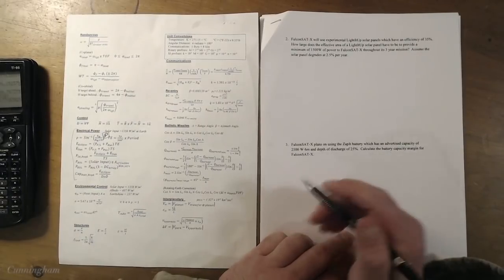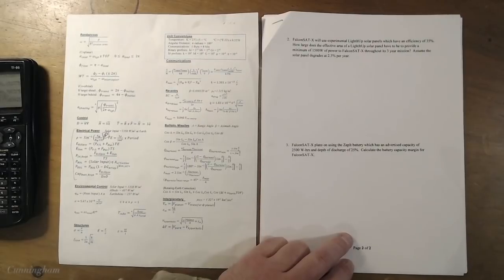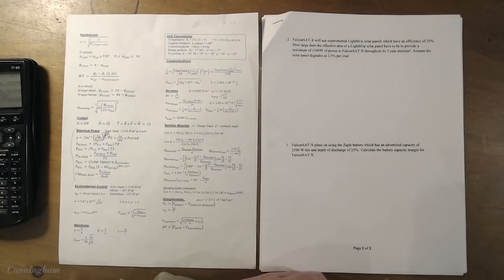So by the end, after spending years in space getting degraded, it still has to provide 1,500 watts of power. So the question becomes, what did it need to provide at the beginning of life so that by the end of its lifespan, after all that abuse, it's still putting out 1,500 watts? Arguably something more than 1,500, right?